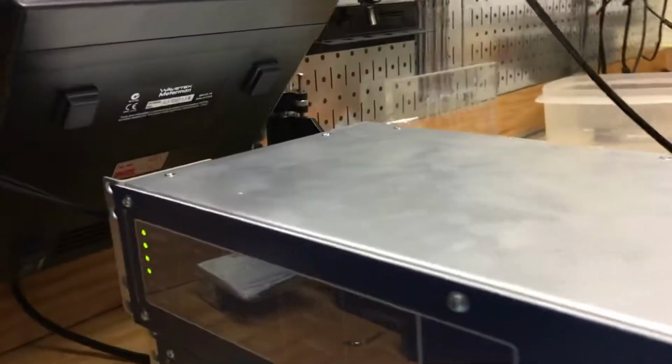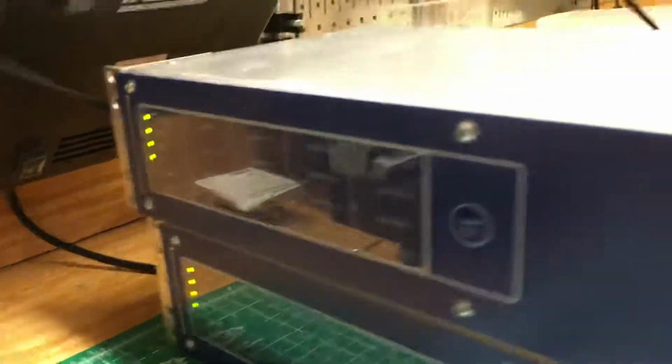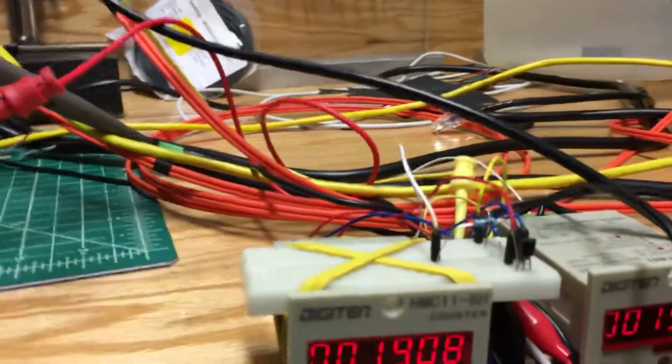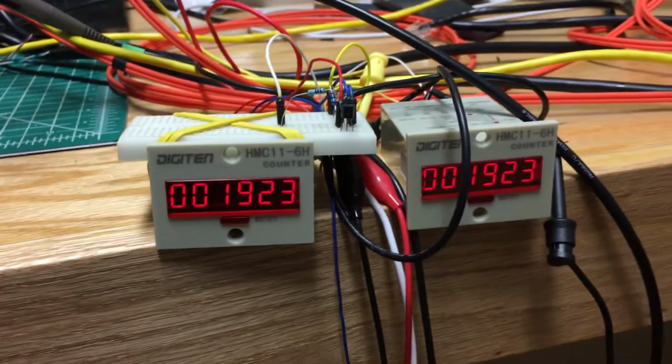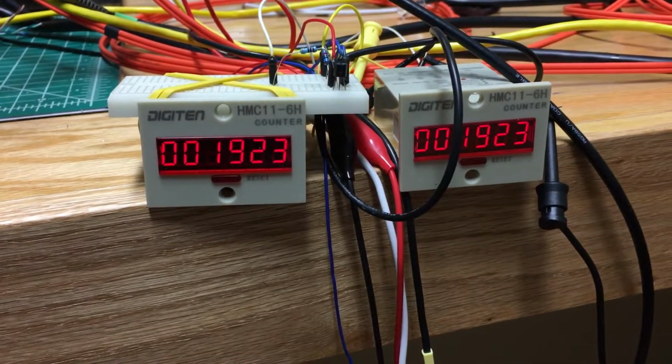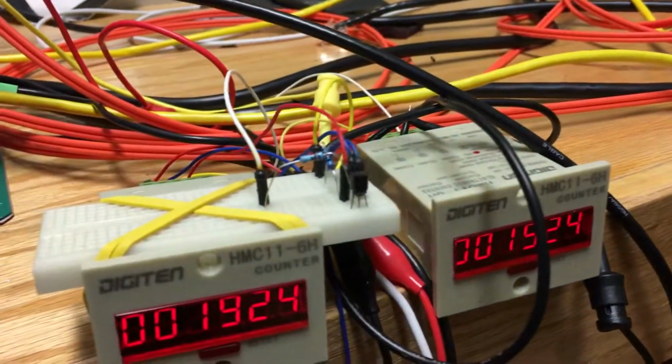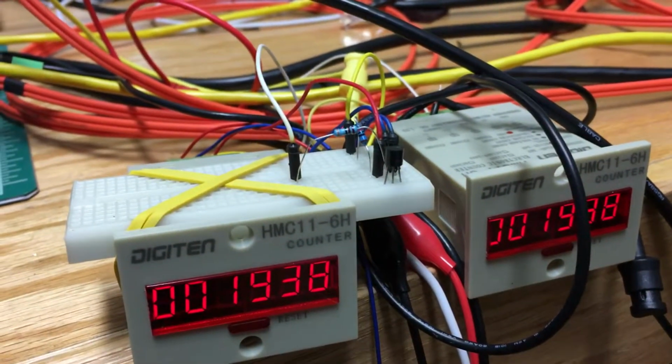We didn't experience any alarms. And if I slow the counter down, you see a match, 100%. 1923, 1923. So just to show you that this is real.